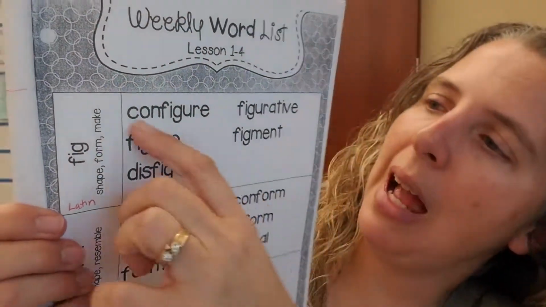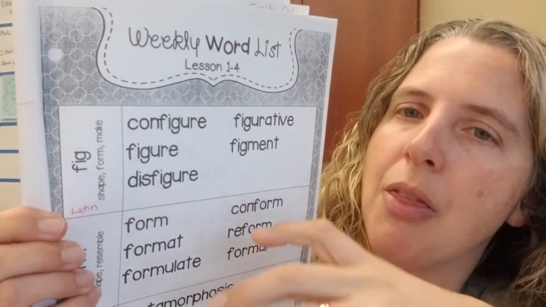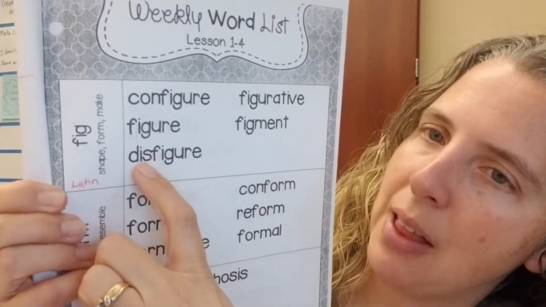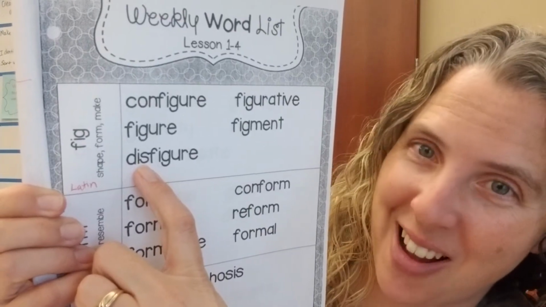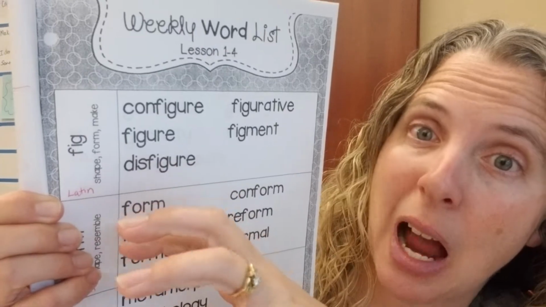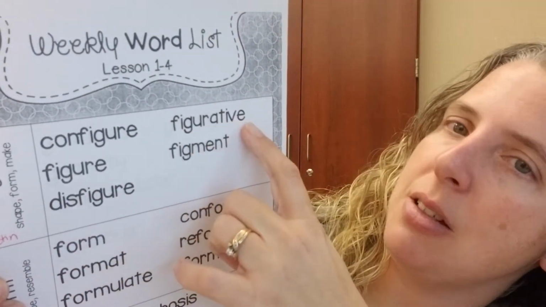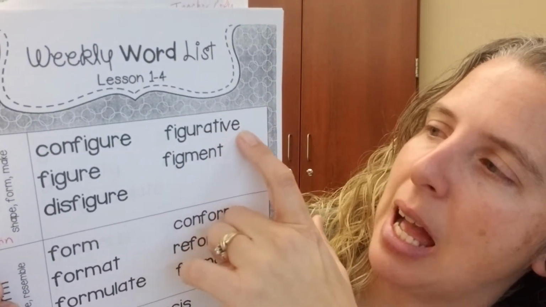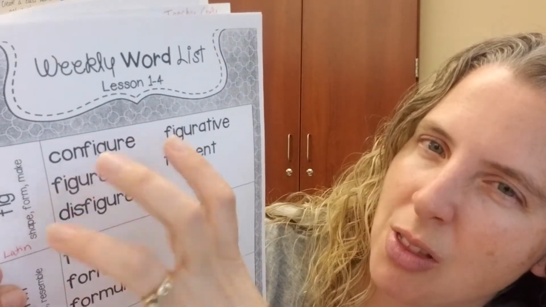So I can configure something together. I can use different things and put them together to make them work. Disfigure, if you look at that, that's a prefix. You know, dis means not. So not shape. So if I disfigure something, I ruin the shape of it. I wreck it. Figurative, and this is a suffix we haven't learned yet, but it has to do with making or the form or shape.